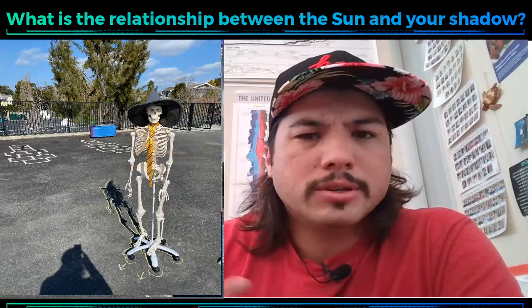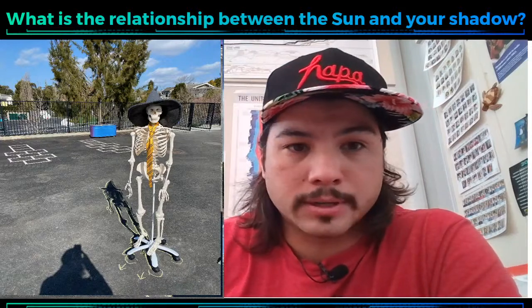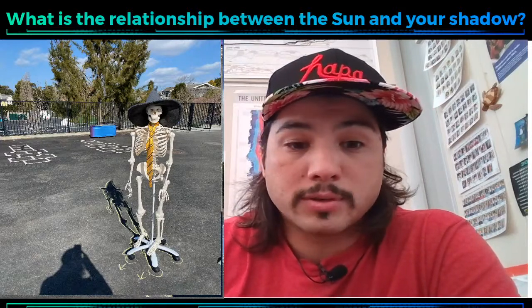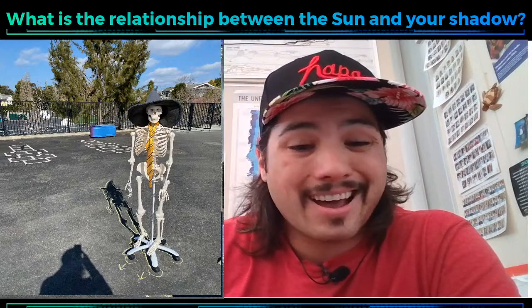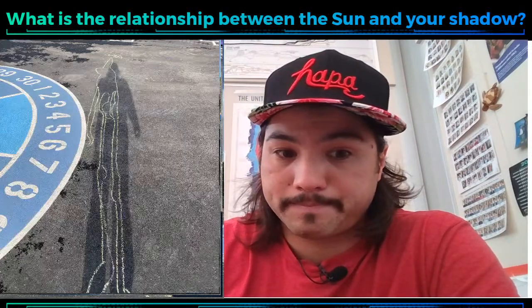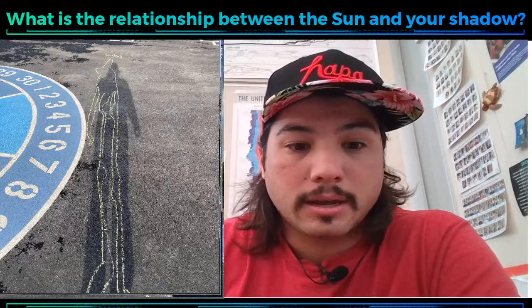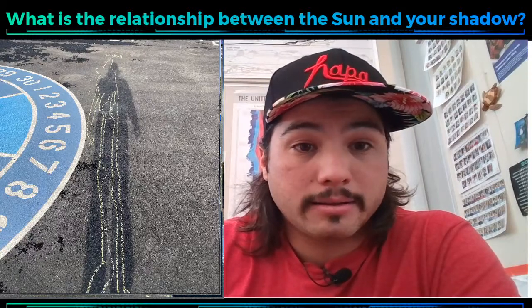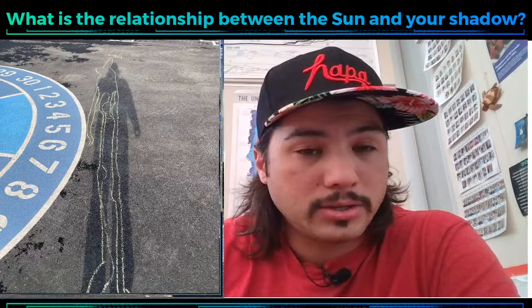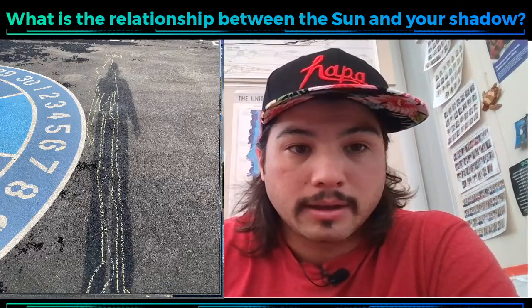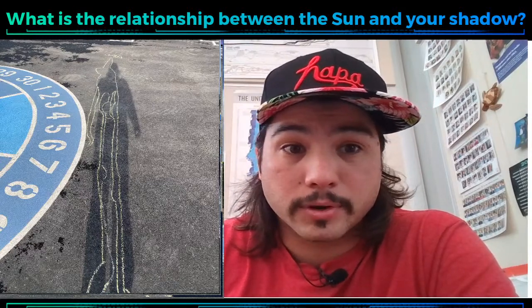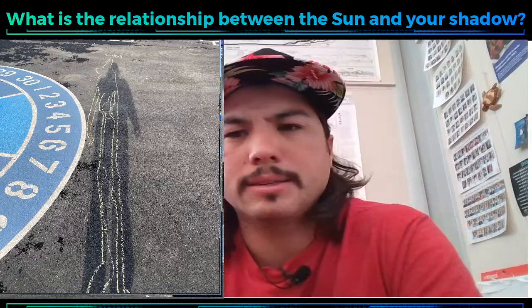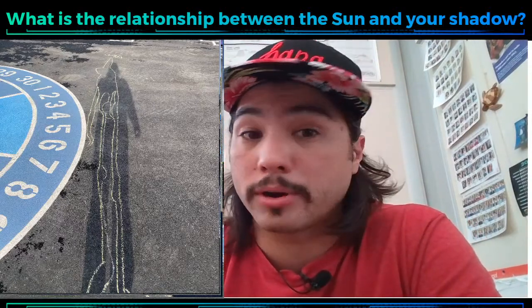And we took some measurements. So the first one, this is from our first investigation, but for this one we started at 9 a.m. There is a shadow at 9 a.m. and as you can see, I'm standing in the middle of it. It's pretty long, right? Now let's think about what's happening in the morning.